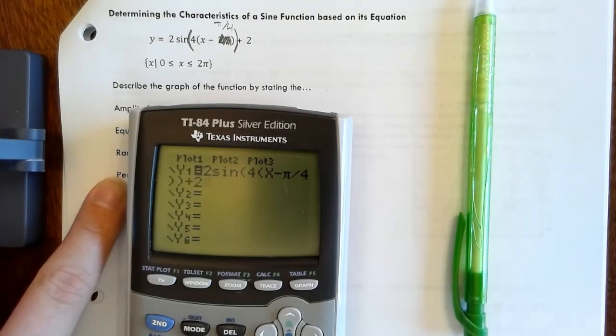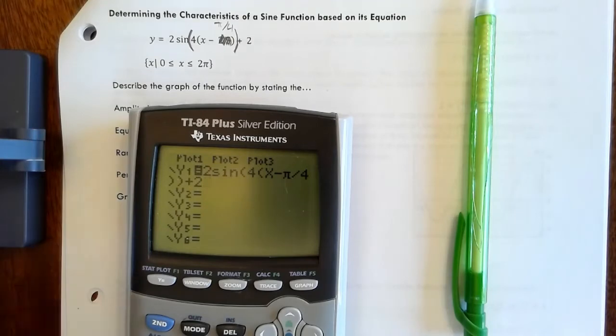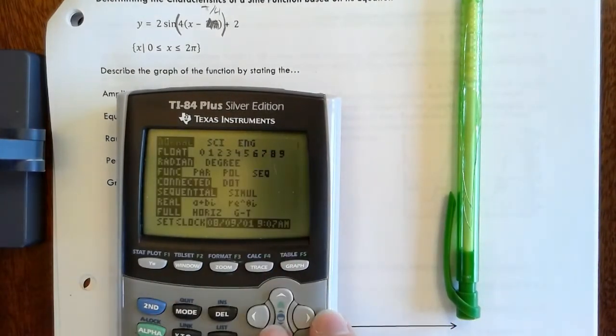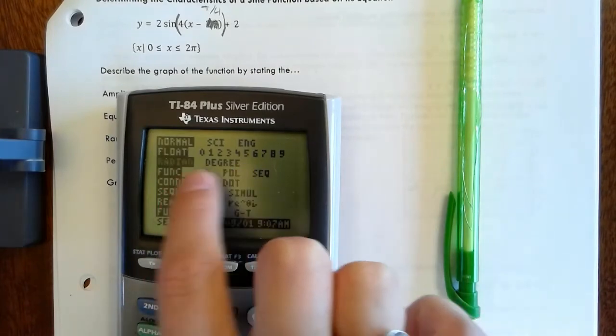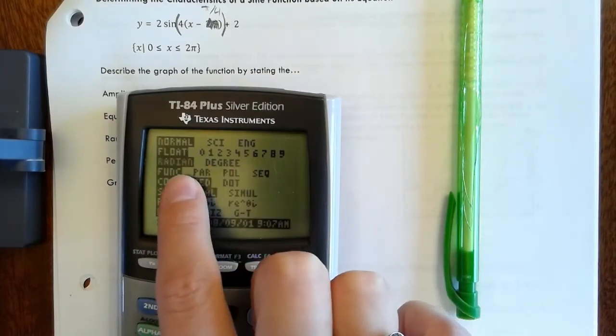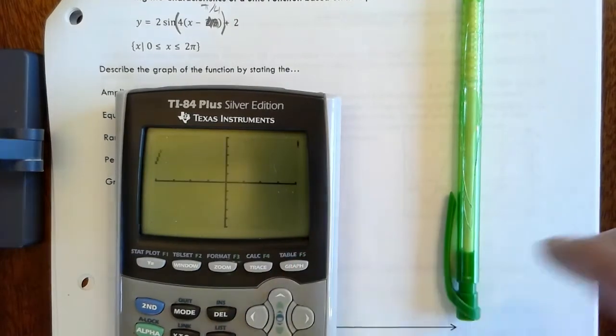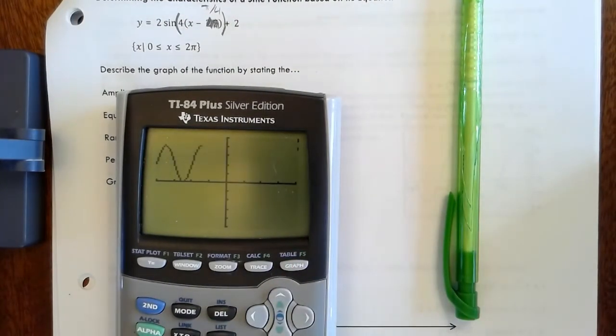If you get something different than I do, please double check that. And then the other thing we need to check here is whether we're in degree or radian mode. So I just want to show you this first. If I'm in degree and I hit graph, oh, it's actually not that bad.